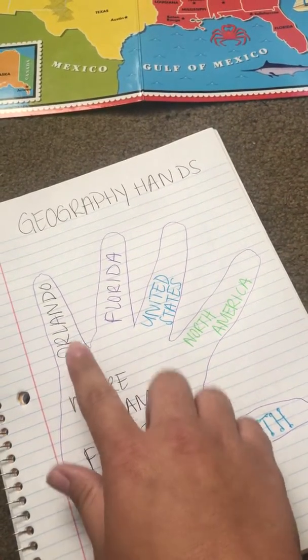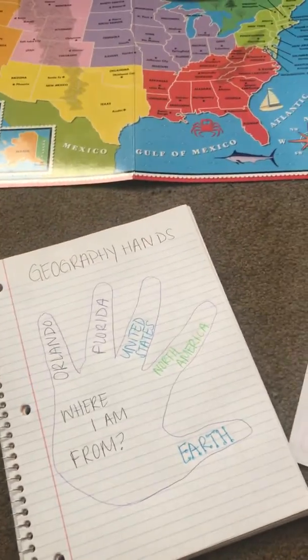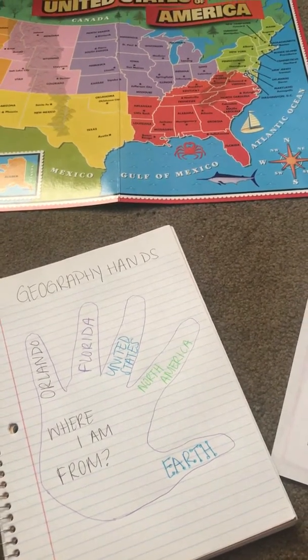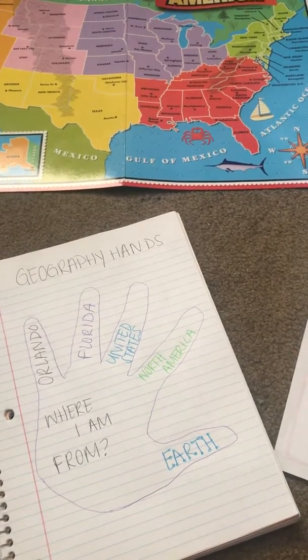So I think this is important for the little ones to know. That way they start getting an idea of where am I from, where do I do my daily activities, when I travel, where do I come back to, simple stuff like that.